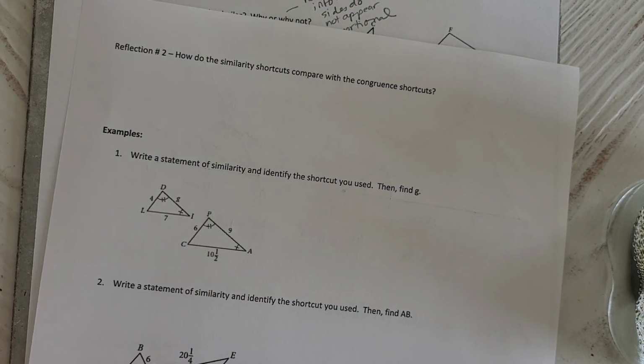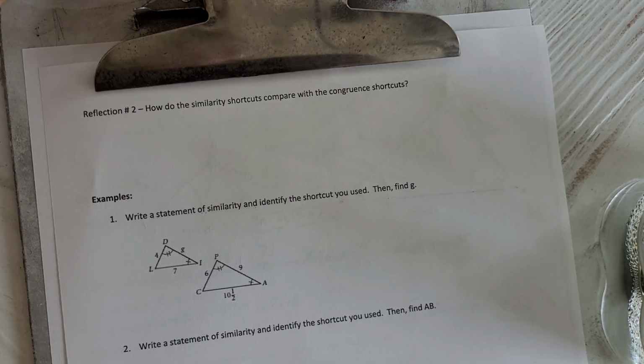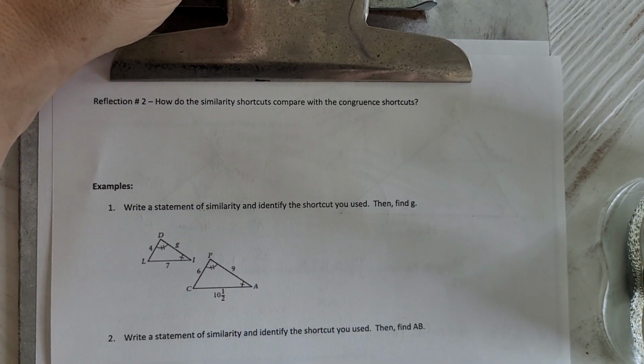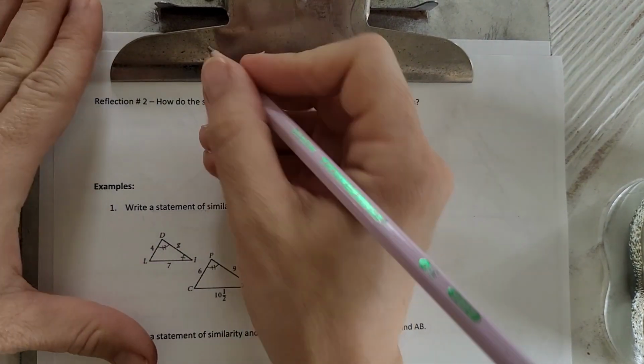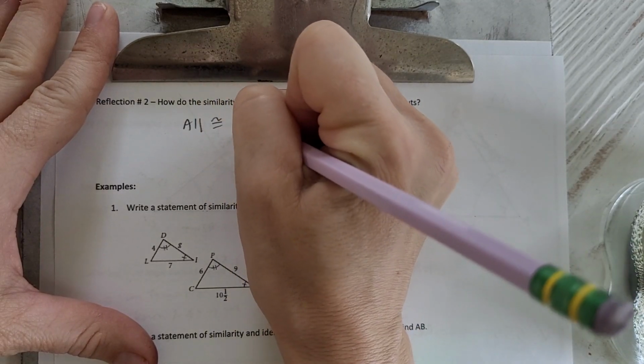Okay, and how did the similarity shortcuts compare with the congruent shortcuts? Well, it includes all the congruent shortcuts plus an additional one. So all congruence shortcuts are similarity.